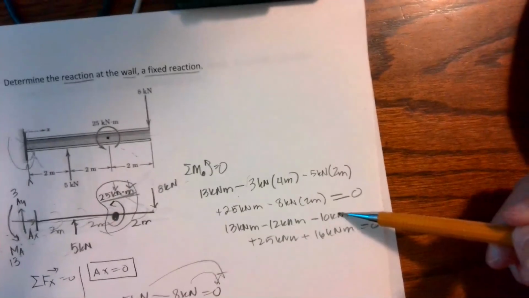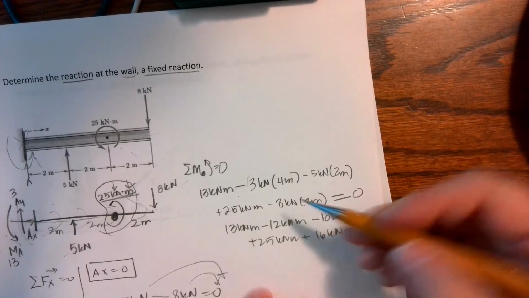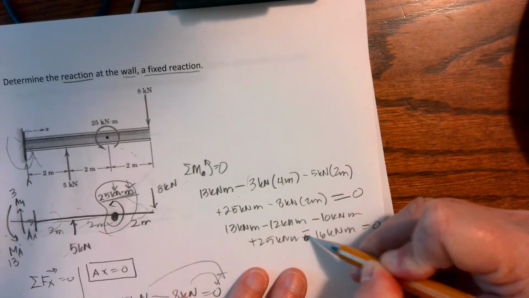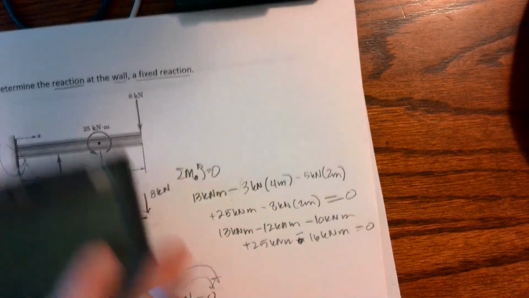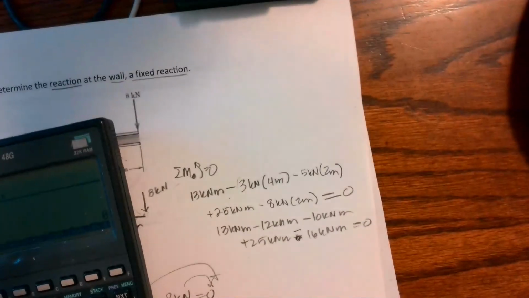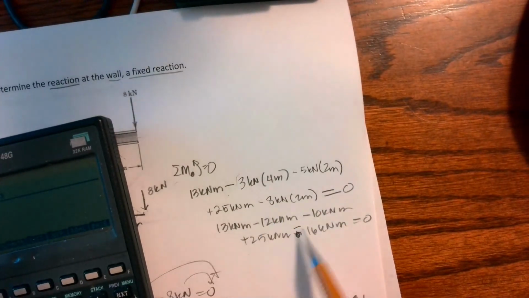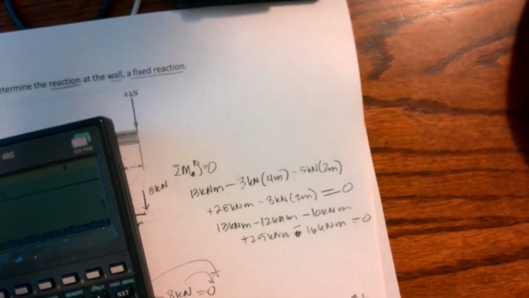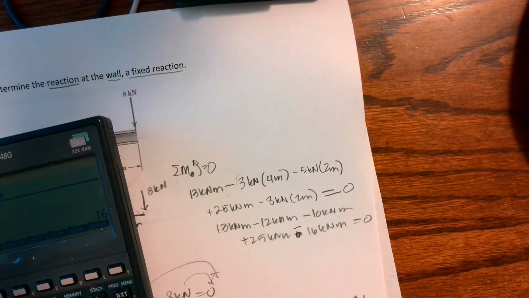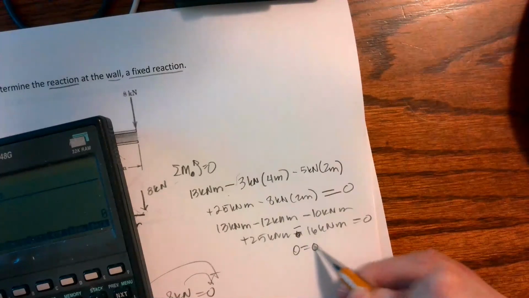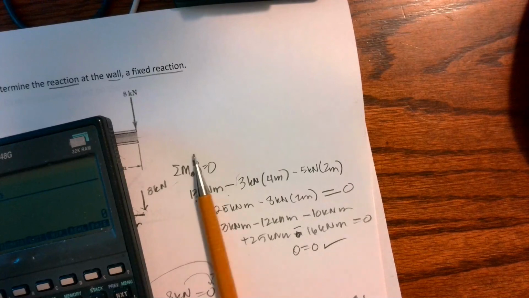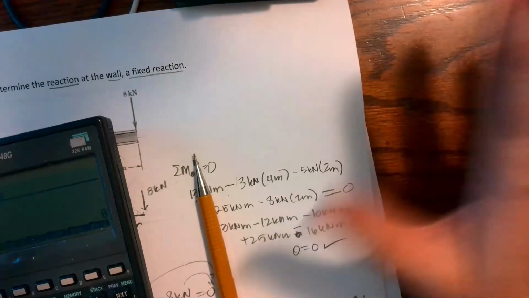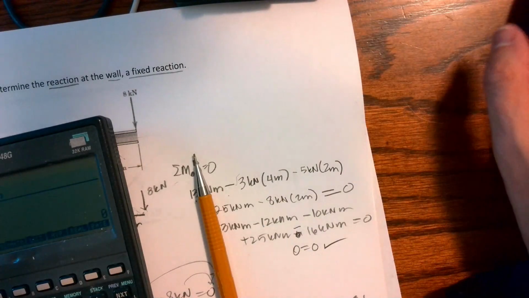minus 12 minus 10. Oh, this is a minus. Like, wait a minute, that is not equaling 0. What have I done with my math? Okay, what have I done? It should equal 0, and it's not. I forgot to bring the negative down. So I have 13 minus 12 minus 10 plus 25 minus 16. 0 equals 0. Check. So you should be able to check everything you do, and the reactions that you find should hold true.